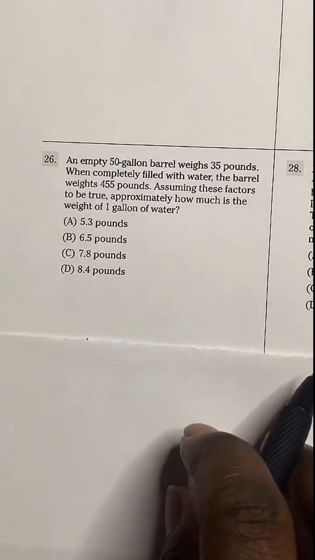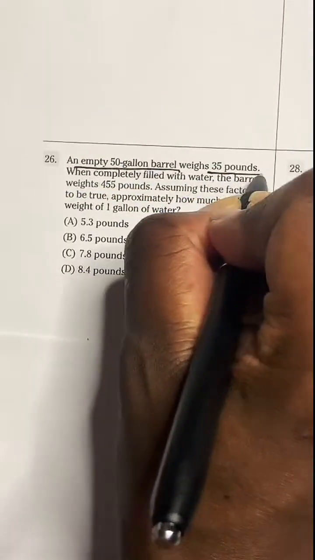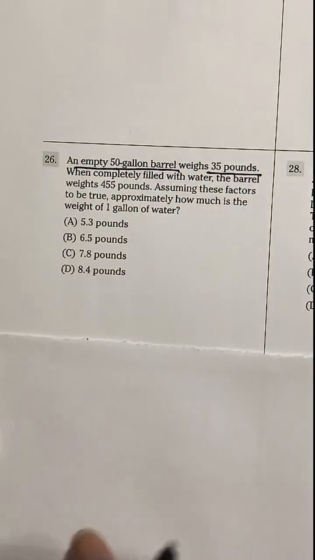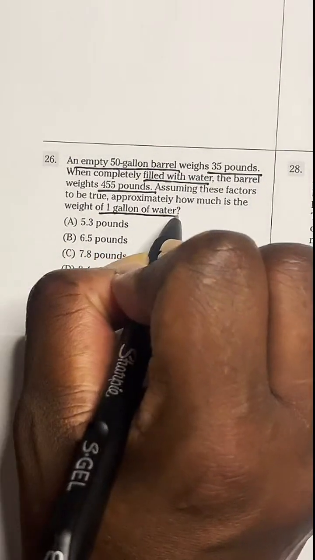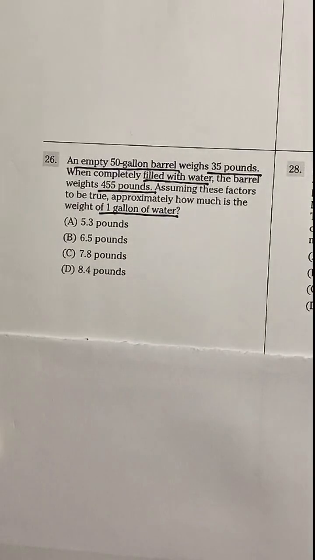Or girl, I'm not sure. All right, so when it's empty, a 50-gallon barrel weighs 35 pounds. Okay? When it's filled, the barrel weighs 455. Assuming everything is good, they want to know the weight of 1 gallon. How much will be 1 gallon of water?